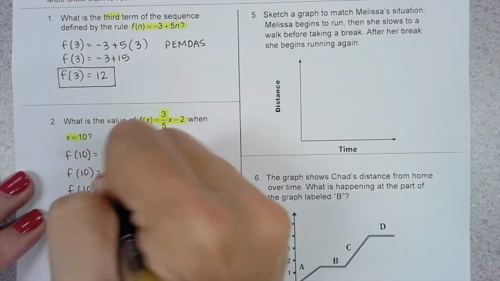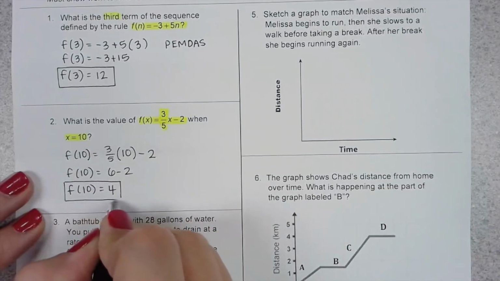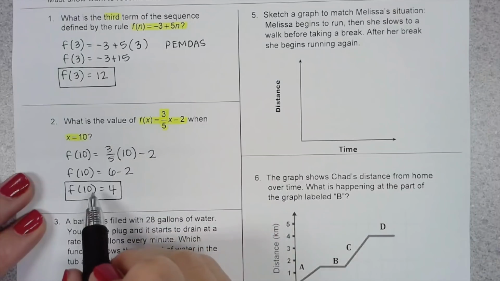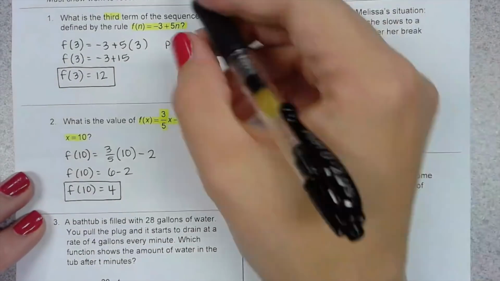So f of 10 would be equal to 4. So again, this isn't talking about numbers in a list. It's talking about a function value, but it's saying when you plug in a 10 for this one, you get out the number 4. So again, these two questions are really similar to one another.